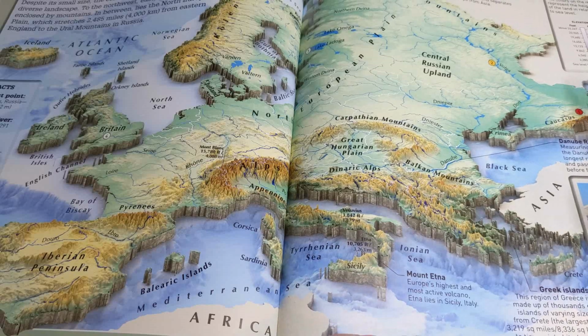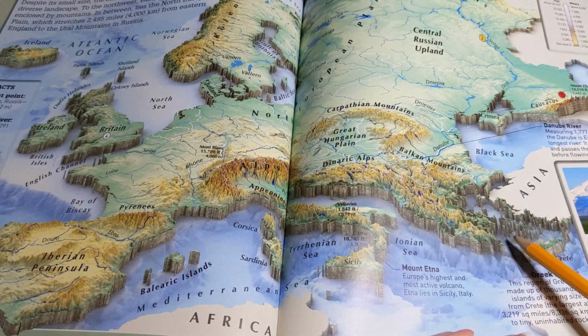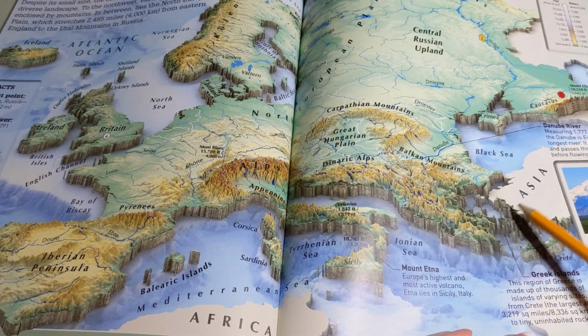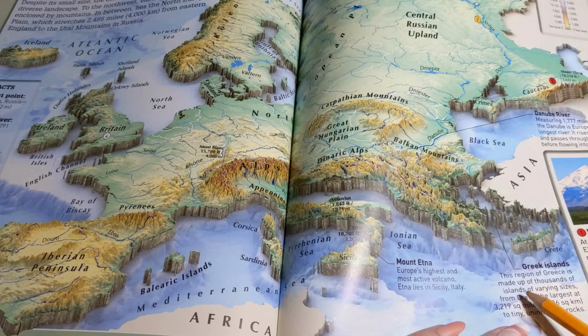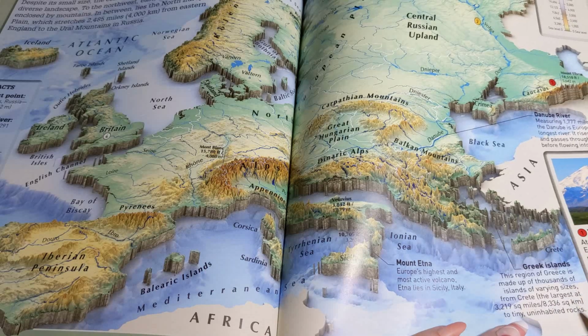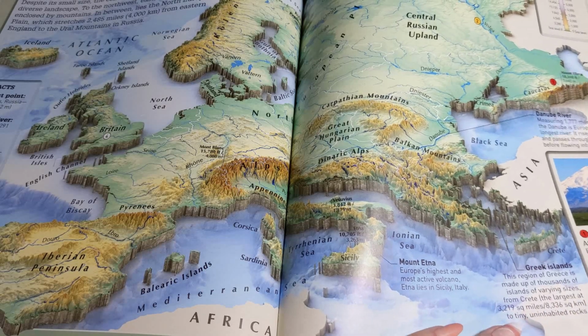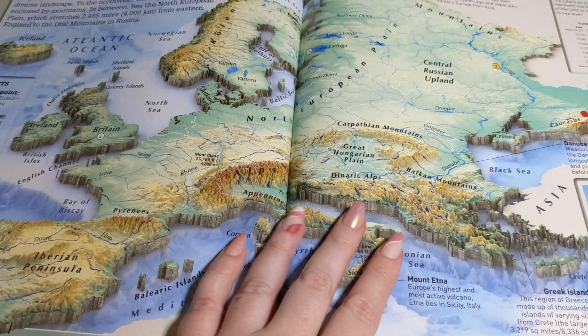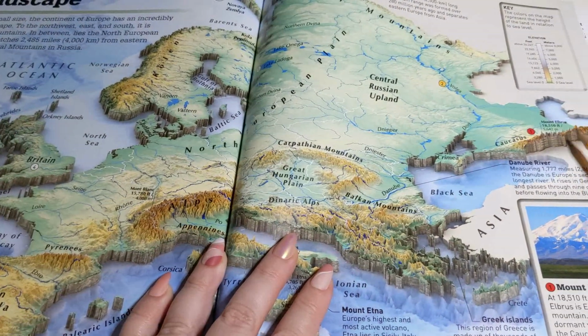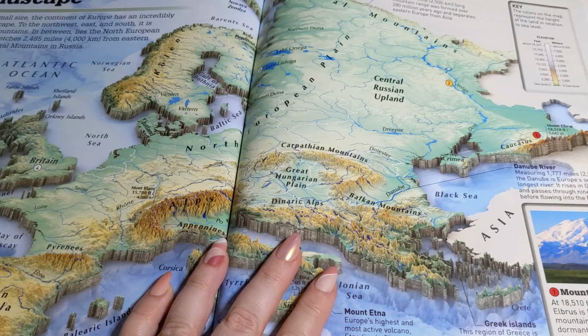Etna lies in Sicily, Italy. And over here are the Greek islands, all dotted throughout the Mediterranean. It says this region of Greece is made up of thousands of islands of varying sizes, from Crete, the largest, to tiny uninhabited rocks.